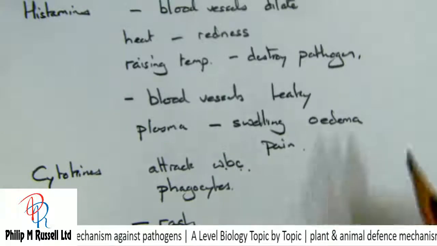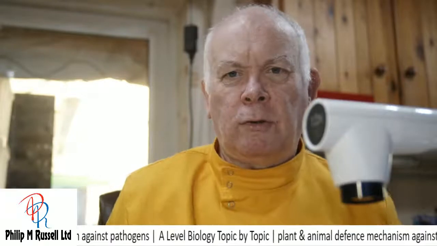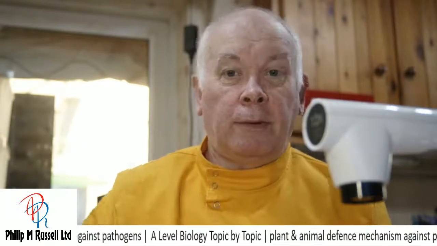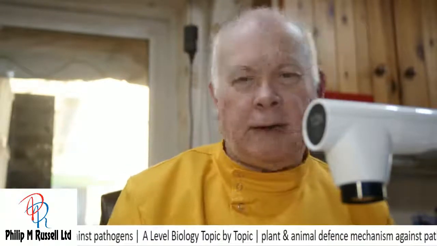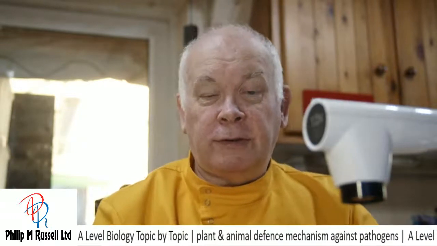So this is our inflammatory response, and quite effective it is too, but it does cause quite a few problems. People complain, oh, I've got a spot, and they want to try and burst it, which doesn't actually do much good, because you're then getting rid of all the white blood cells, which are there fighting the infection.